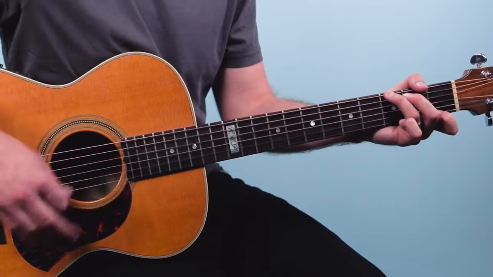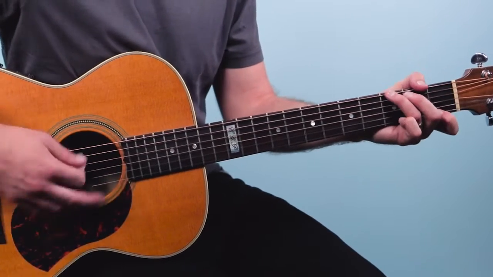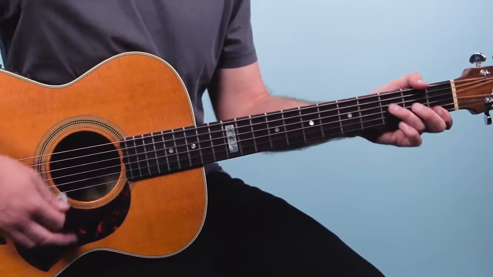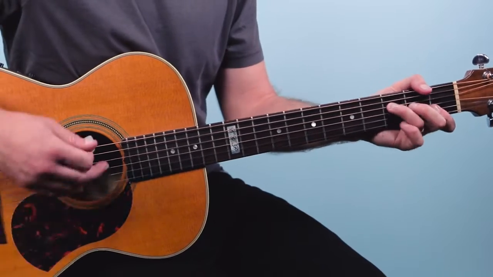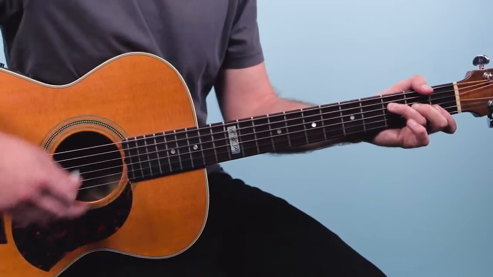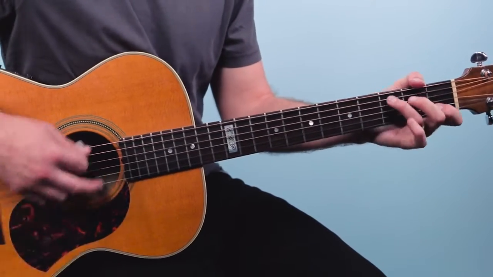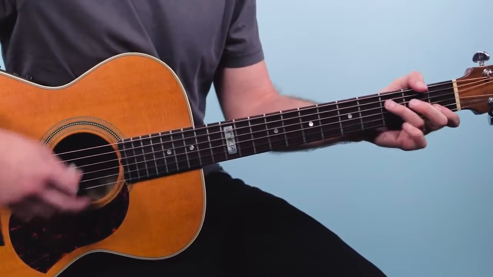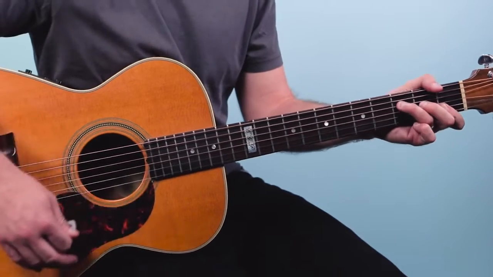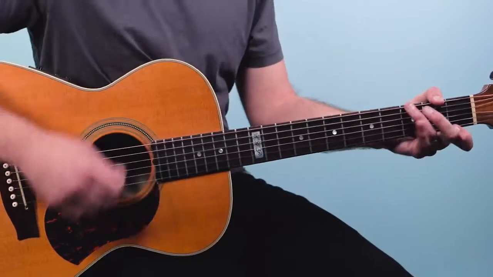G7, F, back to C. Next, this is where Glen sings, "There's been a load of compromising," and here we're gonna play this.